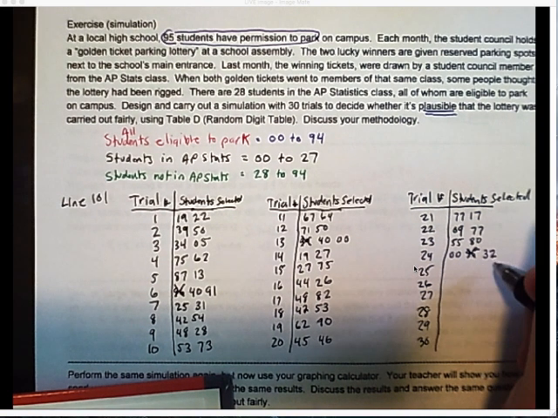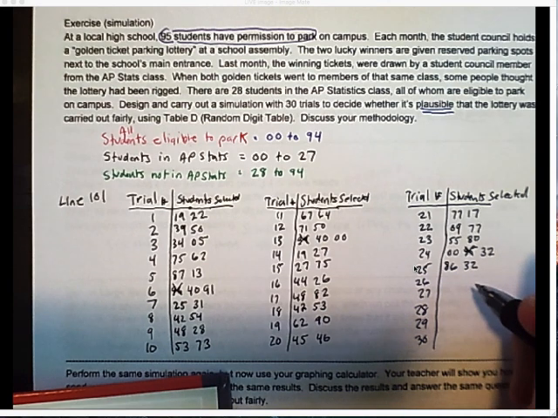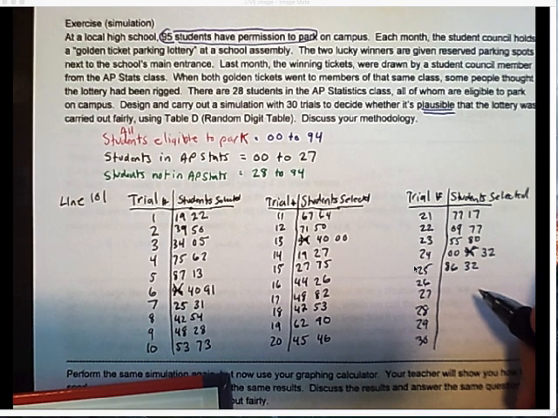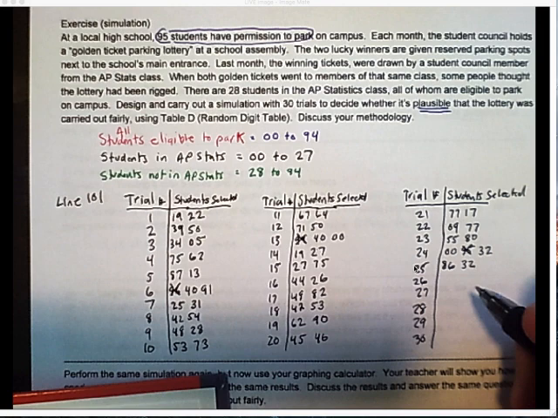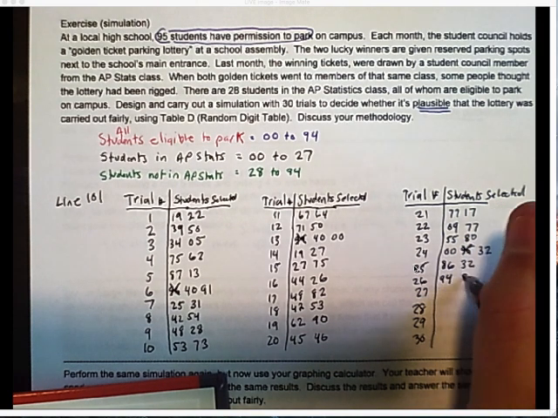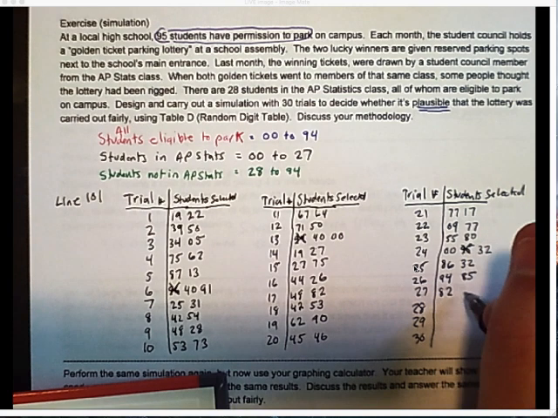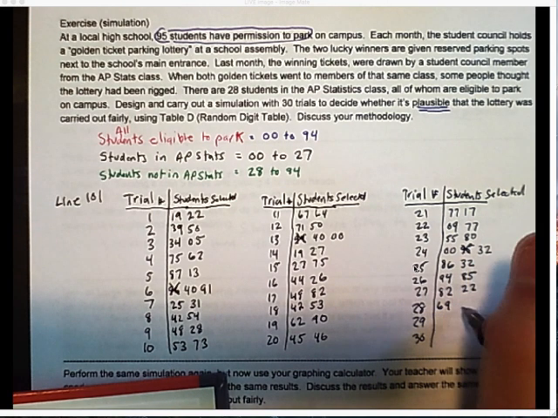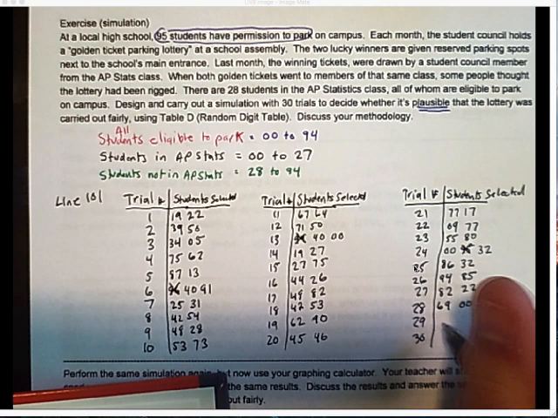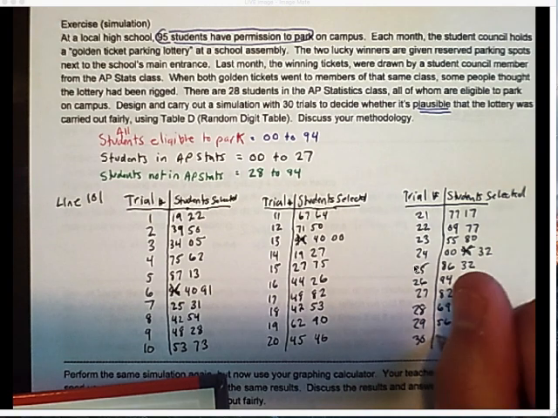So I'll go 32, 86, 32, sorry, I lost my place, I've got to find it again. 86, 32, okay. 94, I do have a 94, 85, 82, 22, 69, 00, 56, go on to the next row, 52, 71, and 13.